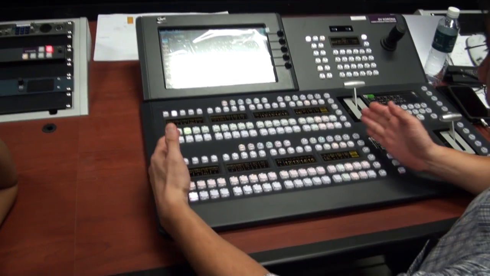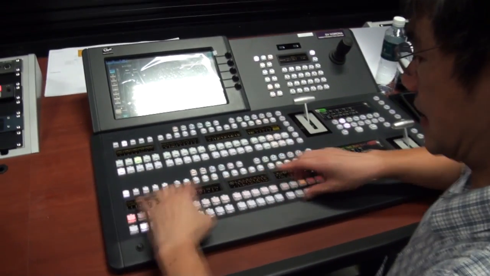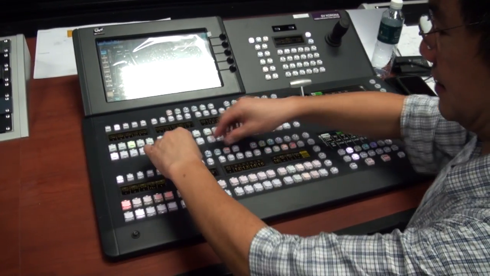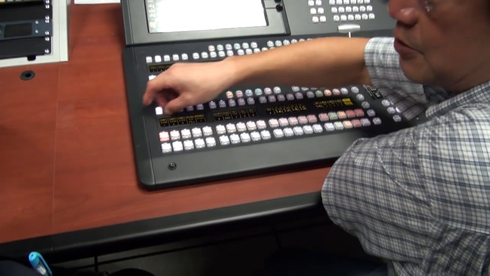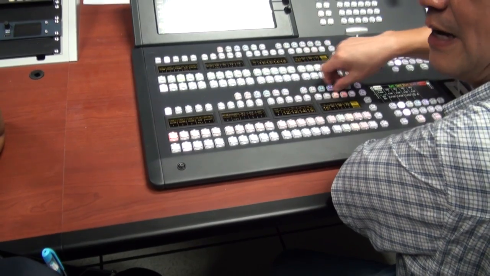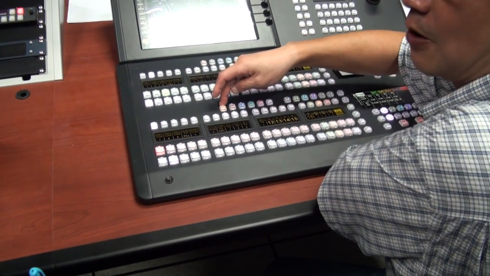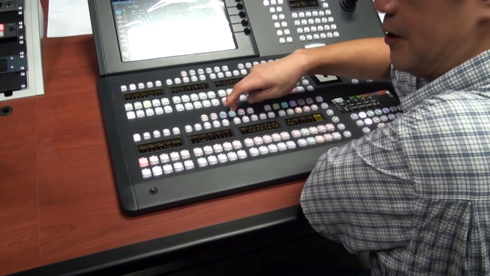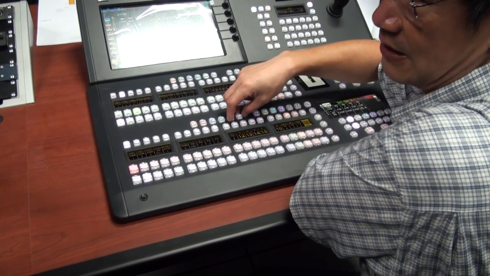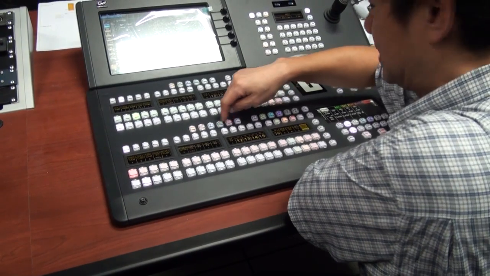So now this is the source assignment, the key, and then this is the macro, emem, aux, and selections to make these functions. So macro, emems, aux bus, switch, preview, and CND bus. This one we will talk about later on.